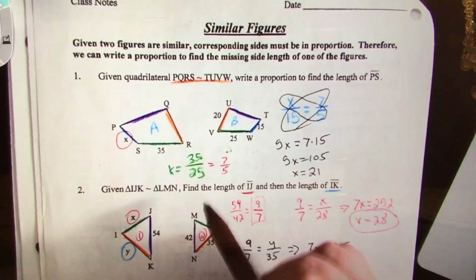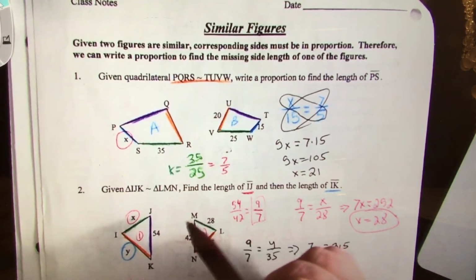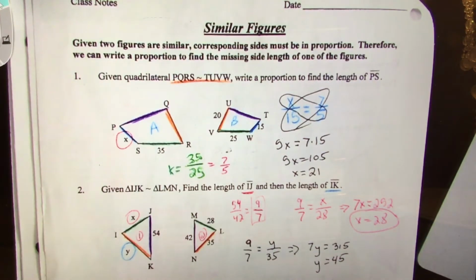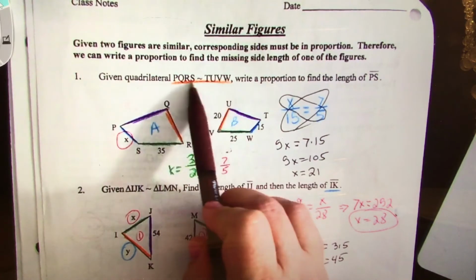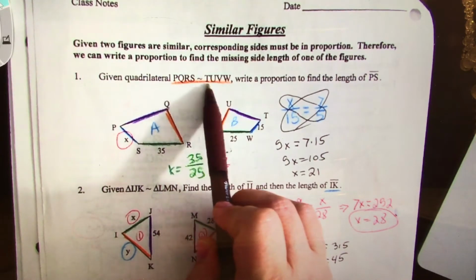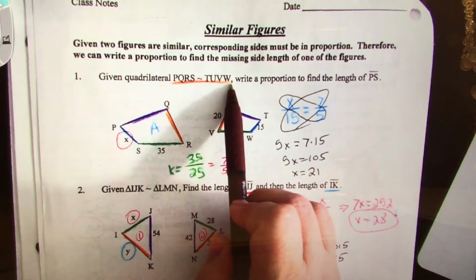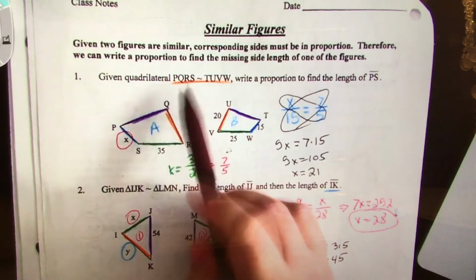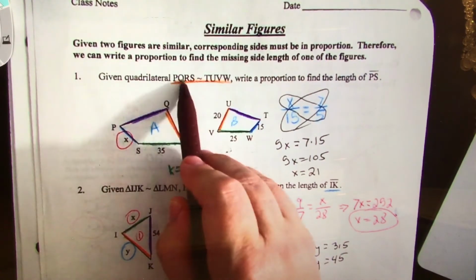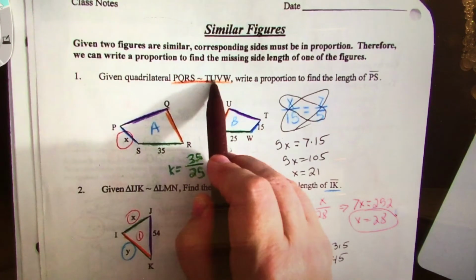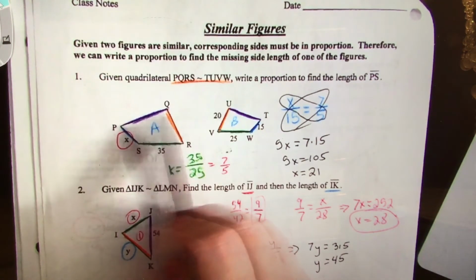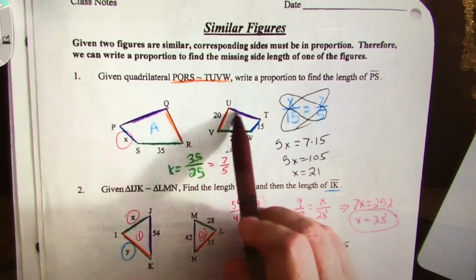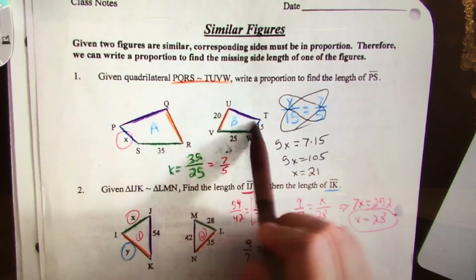And you're probably wondering, well, how do I figure this out? Well, one, I can tell by looking at it, but it's not always that easy. It tells me up here, PQRS is similar to TUVW. So that means PQ is similar to TU. So PQ, I did it in purple, and TU right here is in purple.